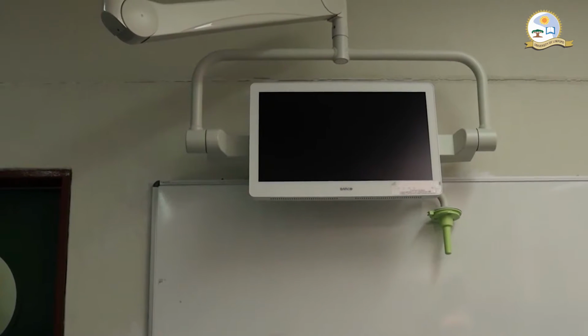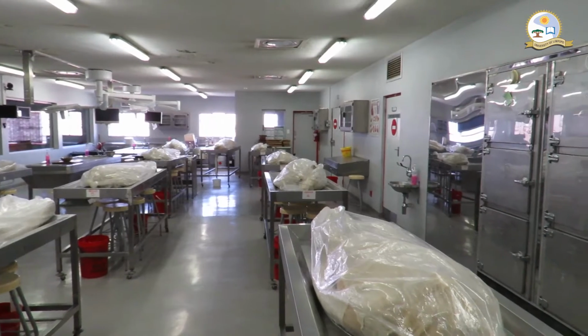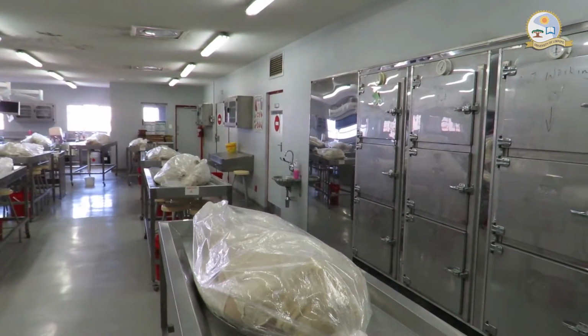Operating, the student can see what is safe. Let's say they are operating on a small part, they can see that it will be magnified on that monitor.